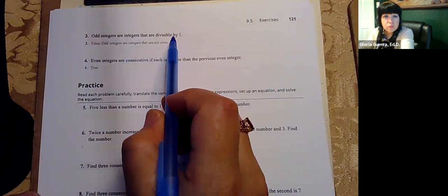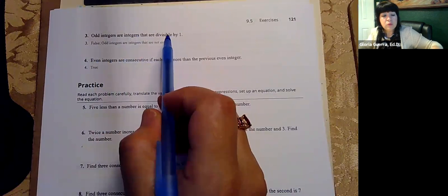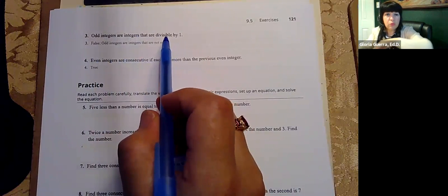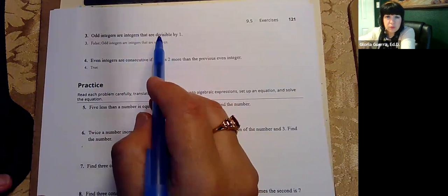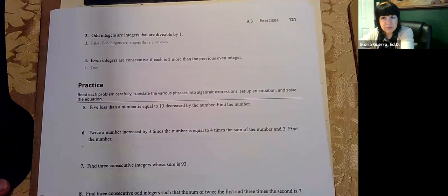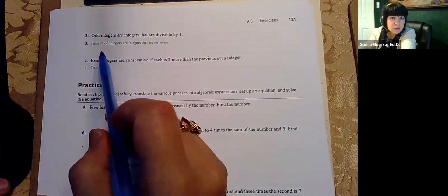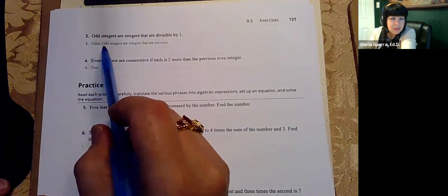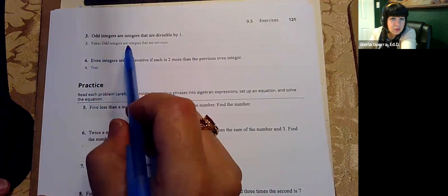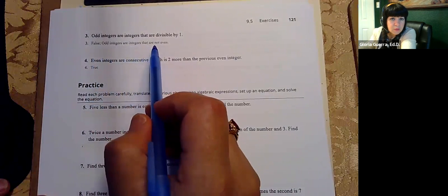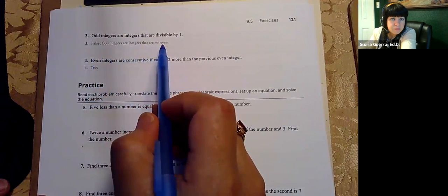Odd integers are integers that are divisible by 1. So, I mean, usually 1 is very trivial. Usually when we divide, you want to divide by something other than 1. So it's an interesting question, but the book does say that it's false. It says that odd integers are integers that are not even.